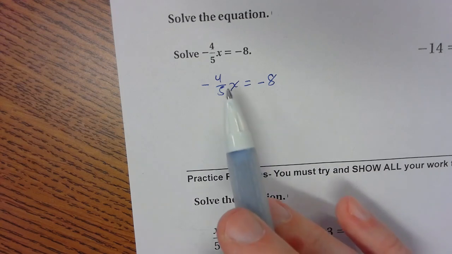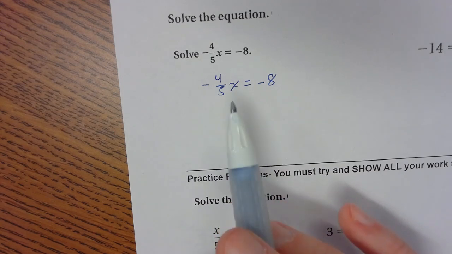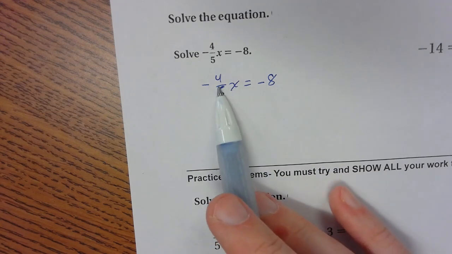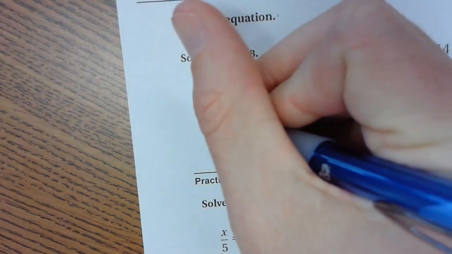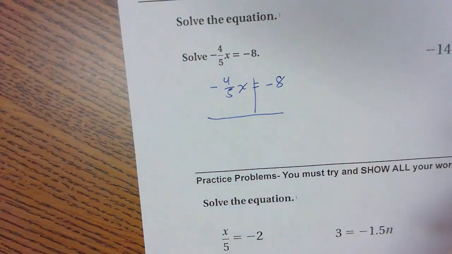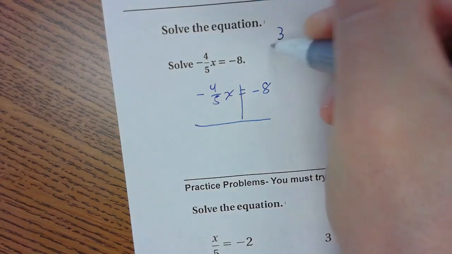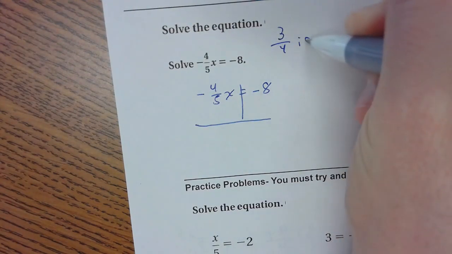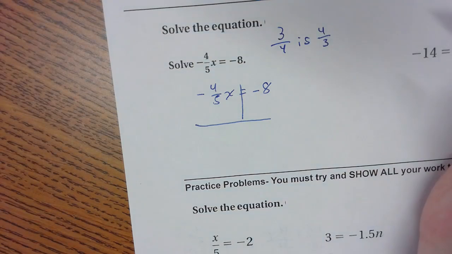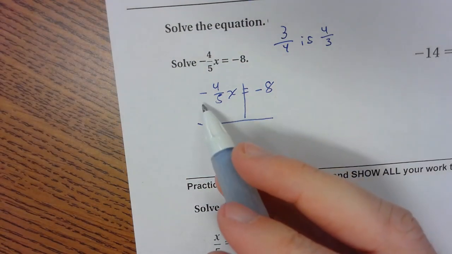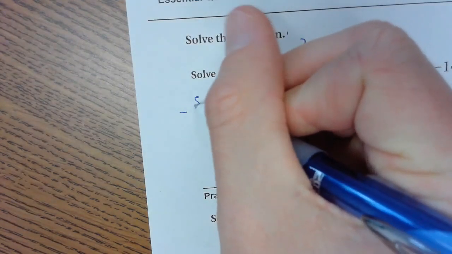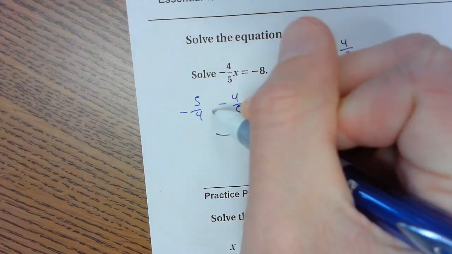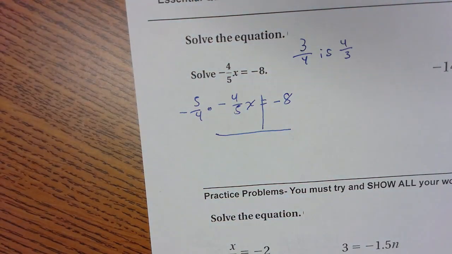I could do a long process of this, but the easiest way to think about it is that you are going to multiply by its reciprocal. A reciprocal is when you basically flip the fraction over. For example, the reciprocal of 3/4 is 4/3. So the reciprocal of negative 4/5 is negative 5/4, and that's what I'm going to multiply by.